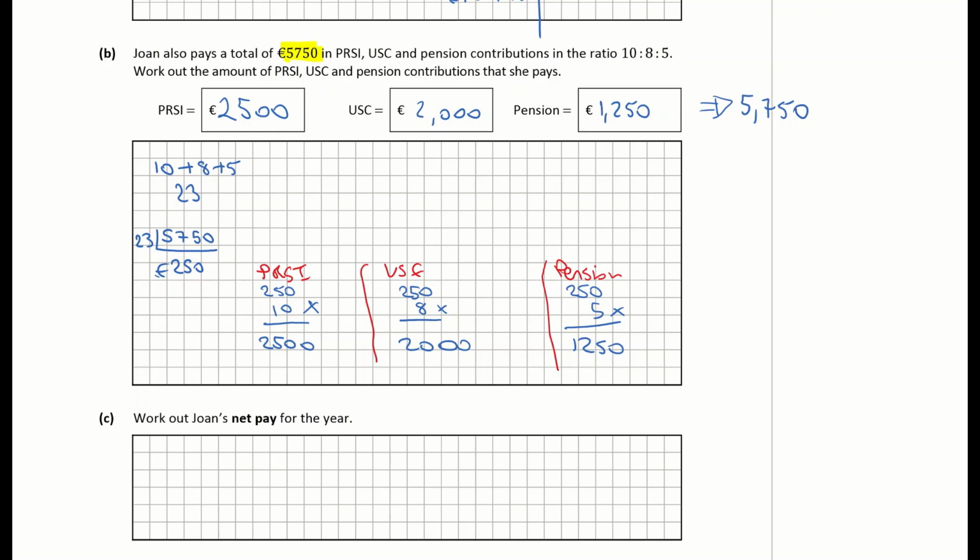The final part of that question then is asking us to work out Joanne's net pay. So in order to do that, I first of all need to add up all her taxes. So my first tax from 3A was her income tax, and I got an answer of 15,395. I'm then adding on my taxes from B, which is 5,750. I'm going to add them together, and I'm getting a total tax bill of 21,145. So that's all of her taxes.